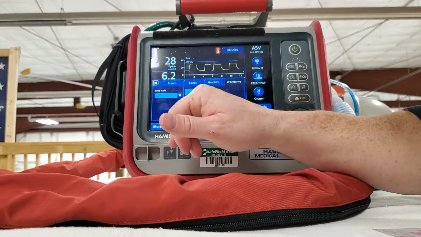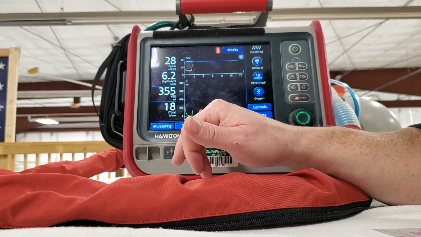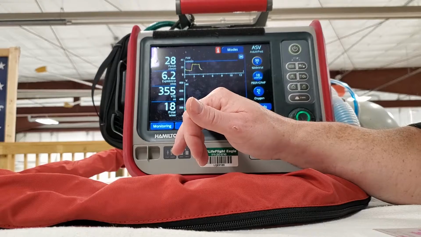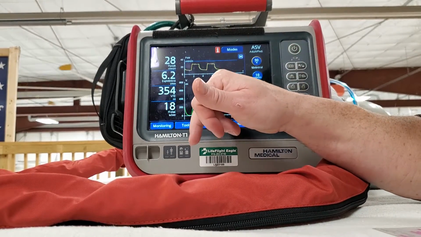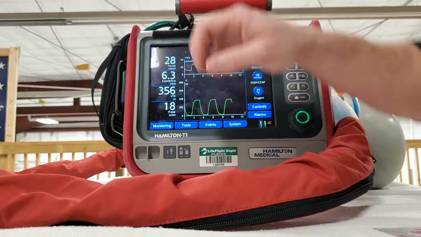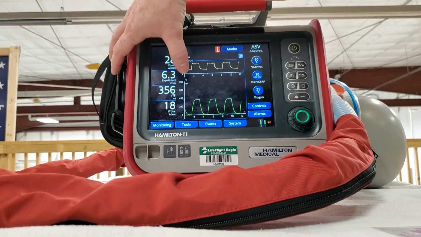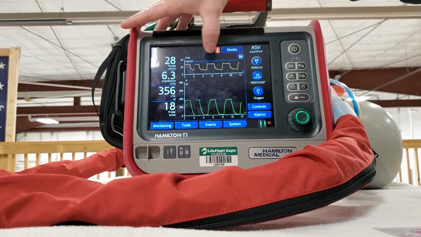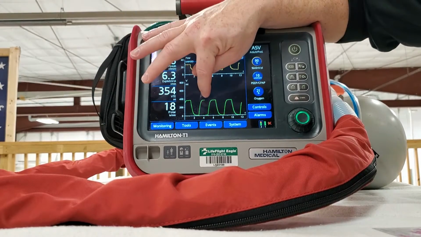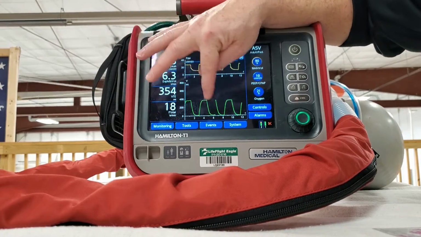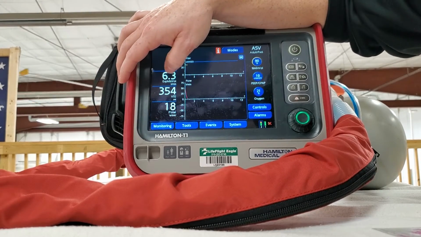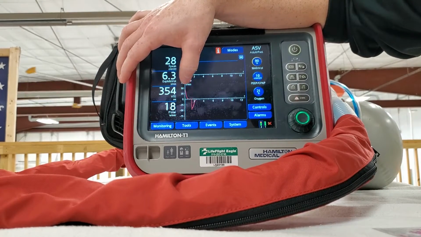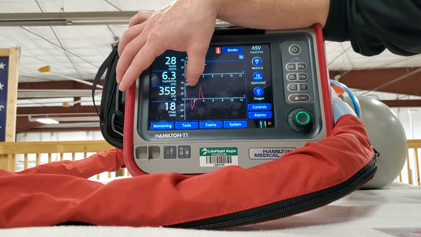This has a flow volume waveform. This is a very similar presentation, except now you're seeing a flow waveform based upon mLs versus pressures of centimeters of water. A lot of people just like the flow. It tells you what's going in and what's going out.